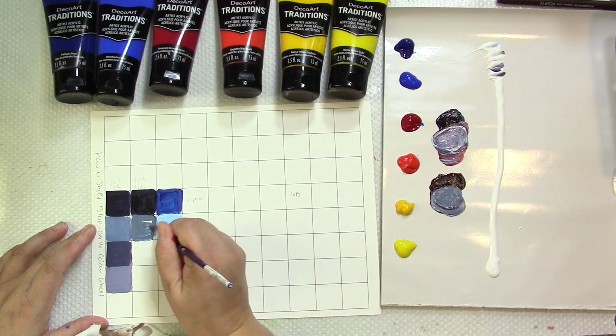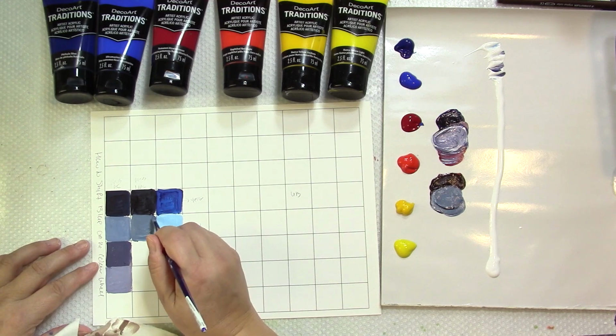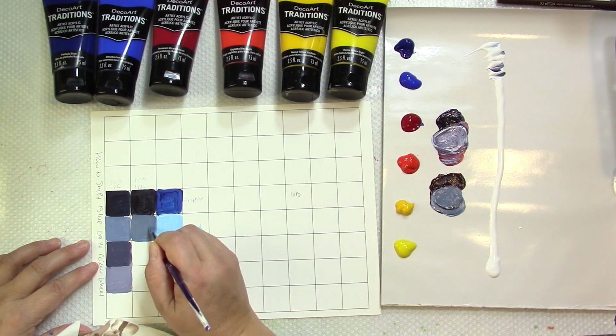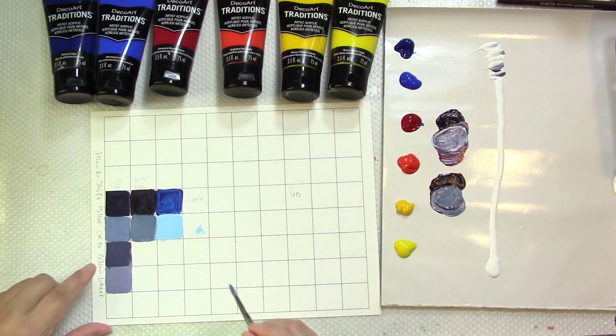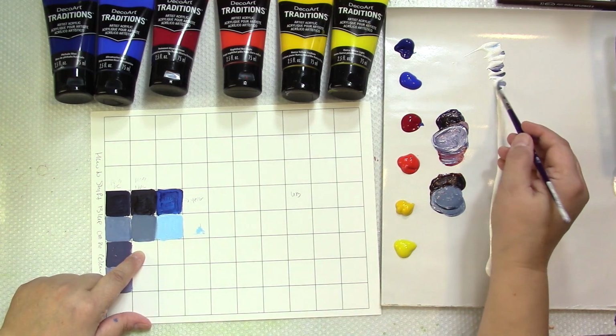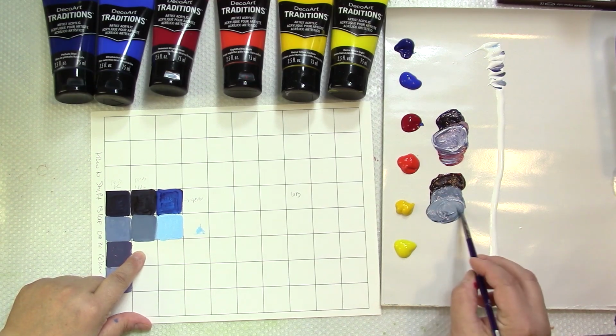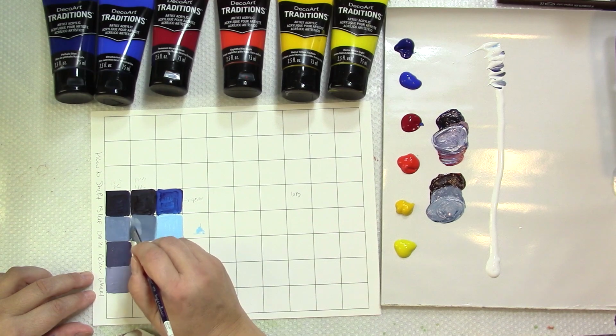So you get some, oops, I got a little bit of that value there. So it ends up being a nice duller mix. It's a lot duller. Let's add a little bit more white to that. There we go.